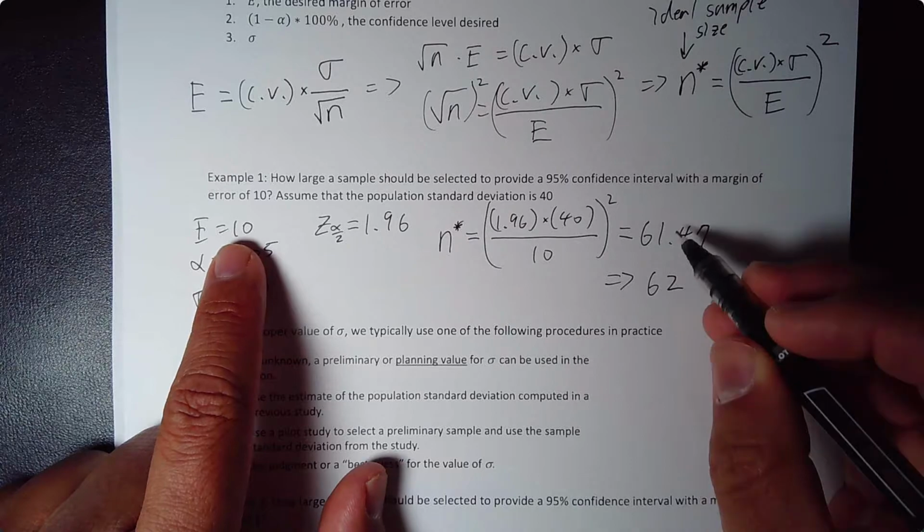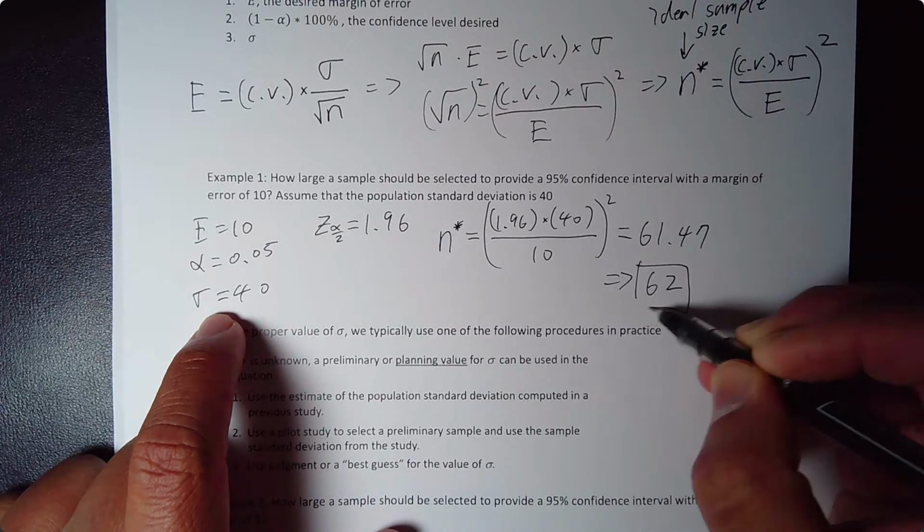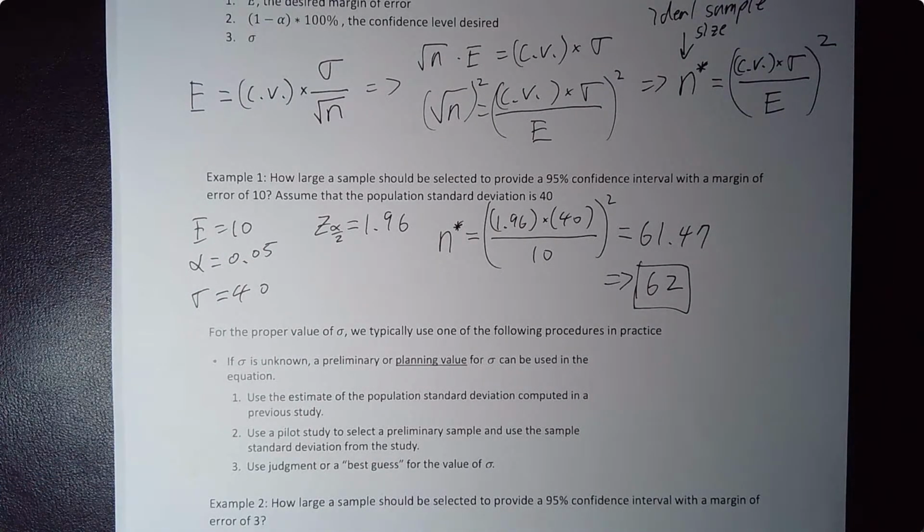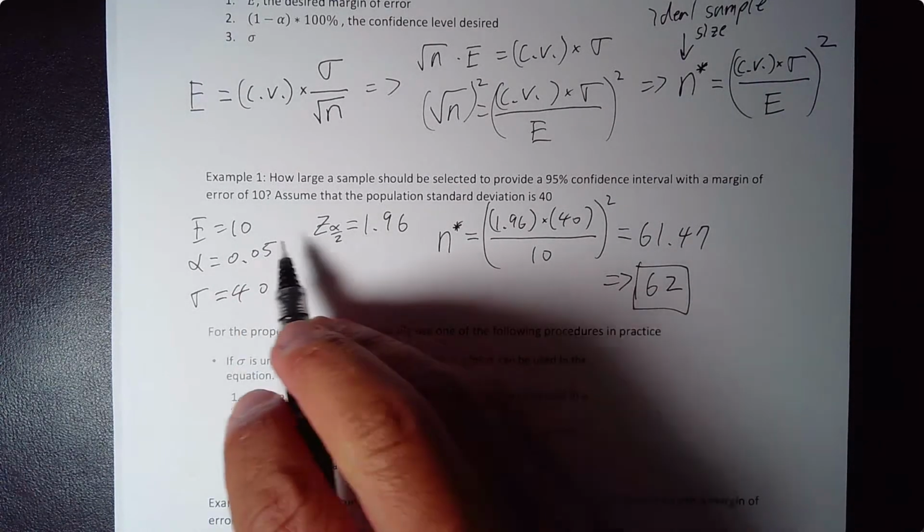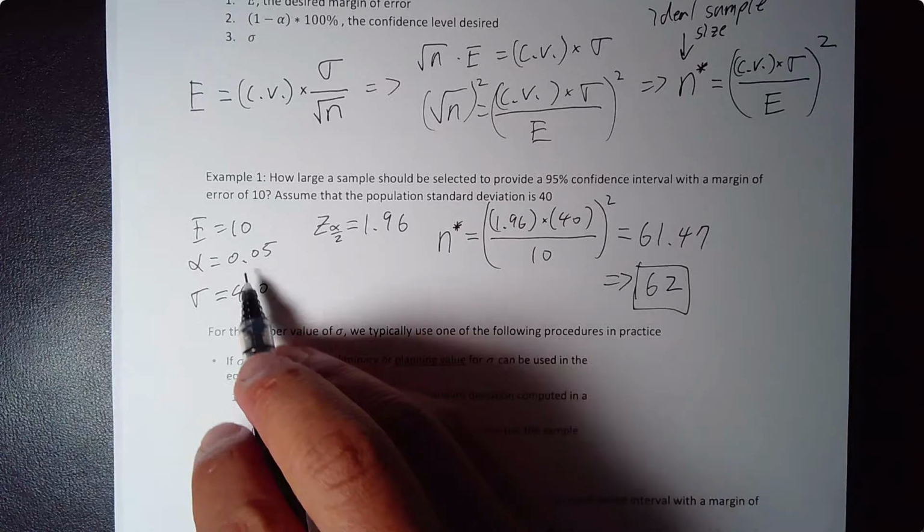Therefore, I have to round up. So that is the sample size. All right. Now, like I said, everything here is by choice except for sigma.